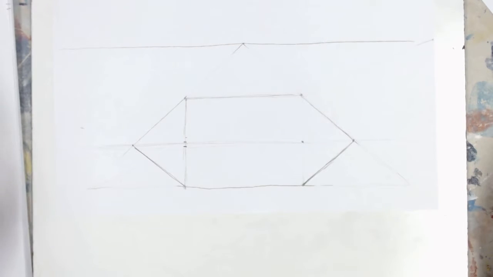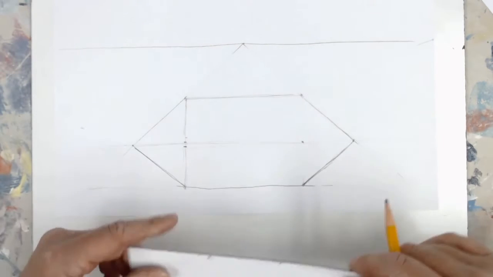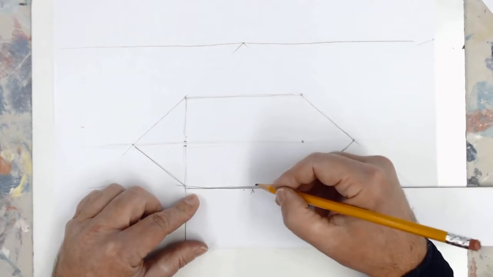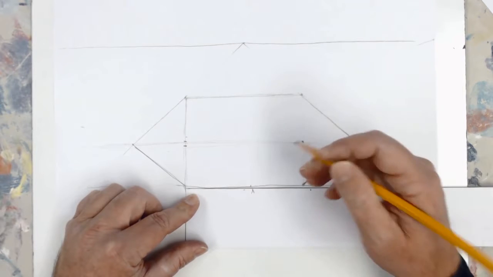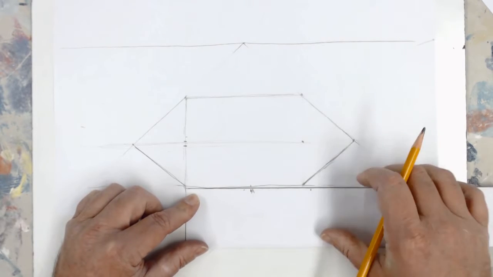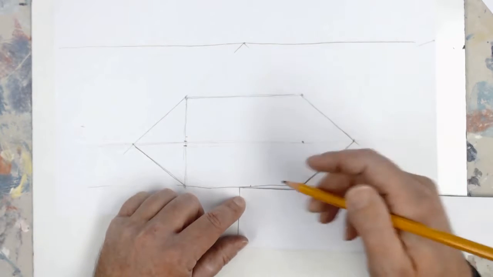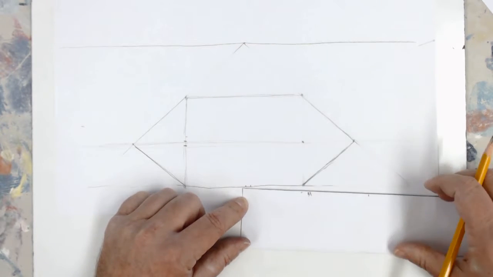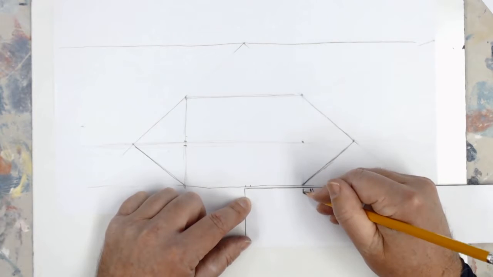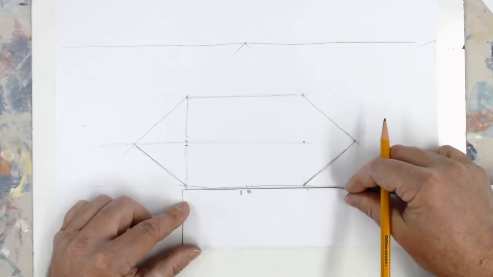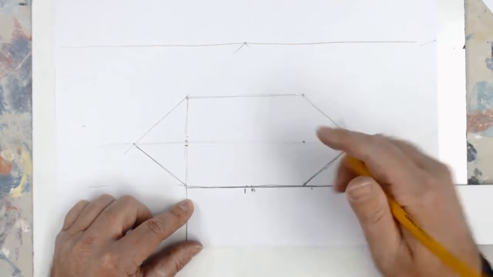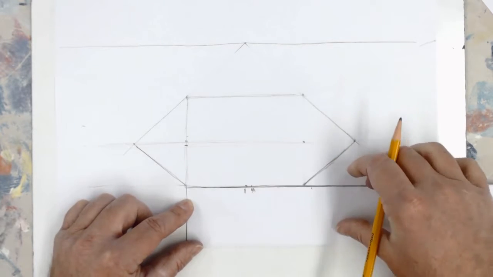Now wait a minute, we can do it even better than that, right? So if I was to find the halfway point here, this looks like about the halfway. Let's see, am I close? So here and here. Oh boy, was I off. There it is. So let's see, what about there? Is that good? Yeah, better.